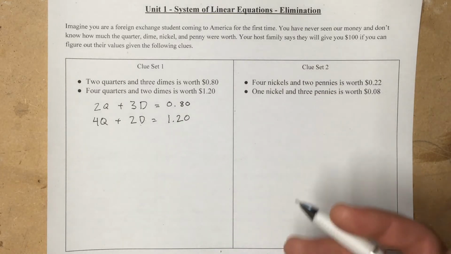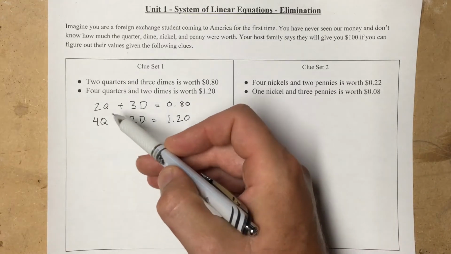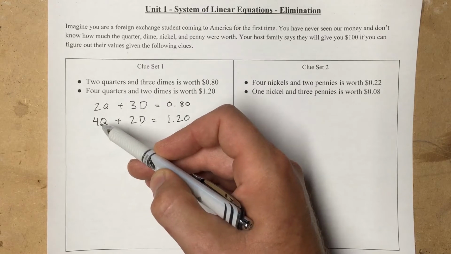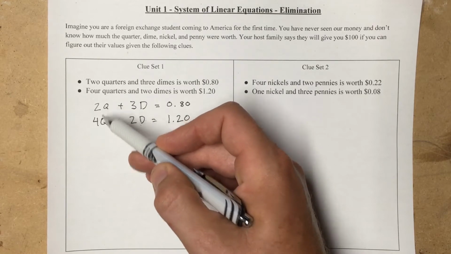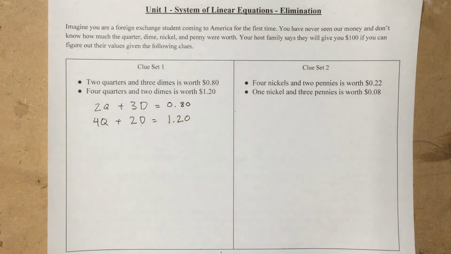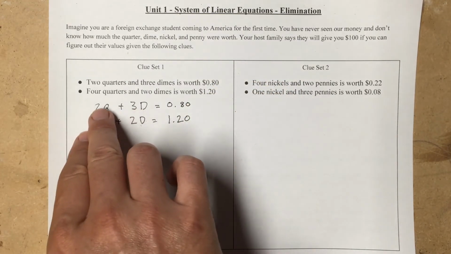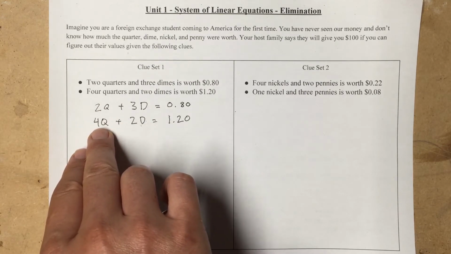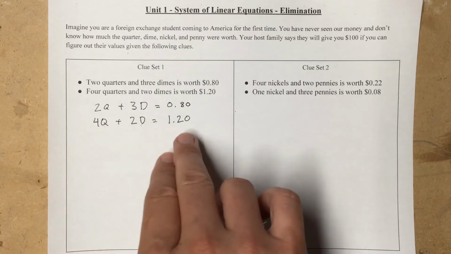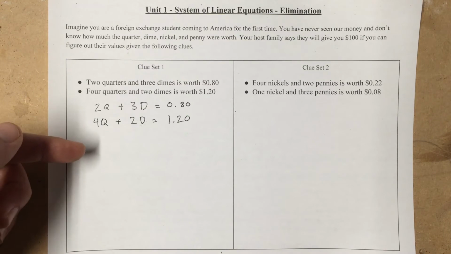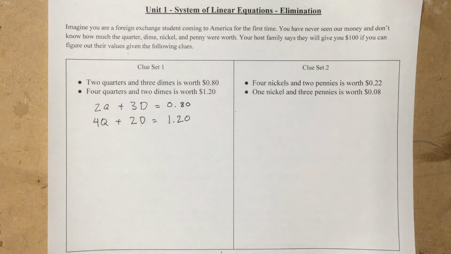What the elimination method does is you eliminate one of our variables by creating something in common in both equations. So if I can set up one of my variables to be in common with my other equation, then I can subtract these lines from each other and end up eliminating a variable.